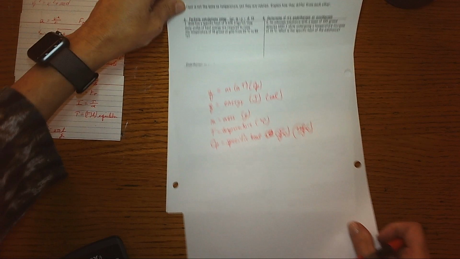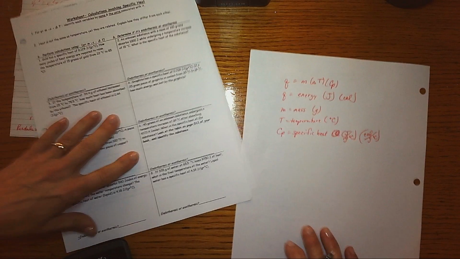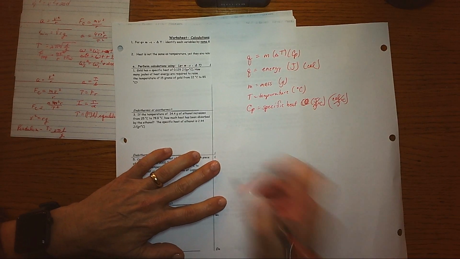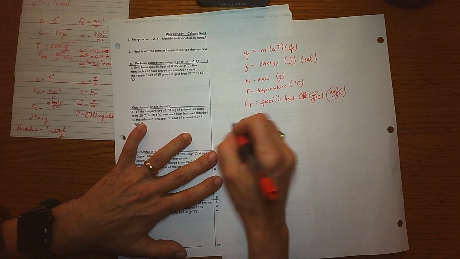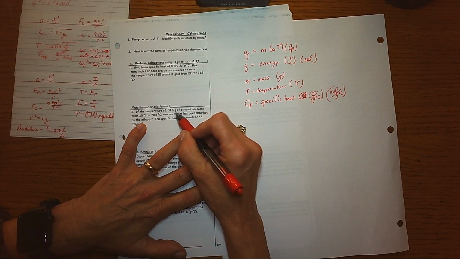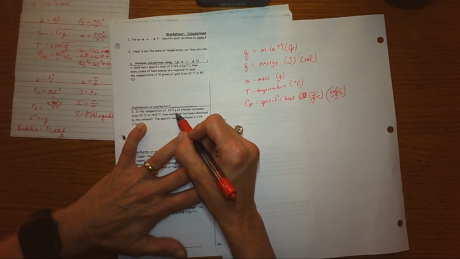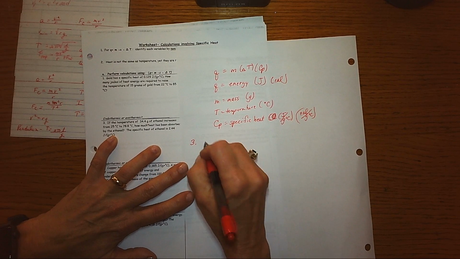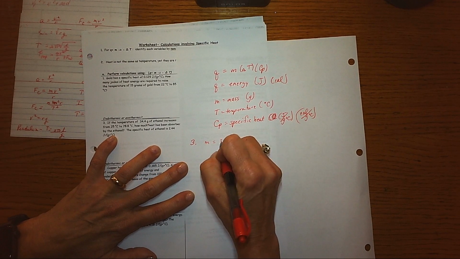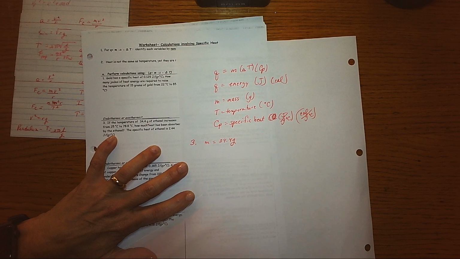Then, for instance, if we look at, say, problem number 3, it says if the temperature of 34.4 grams of ethanol, well, automatically when I see the grams, I see that that's my mass, okay? And I usually, every time I write a problem down, I do this for myself, okay?